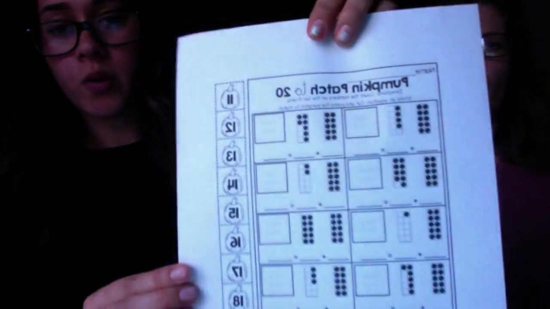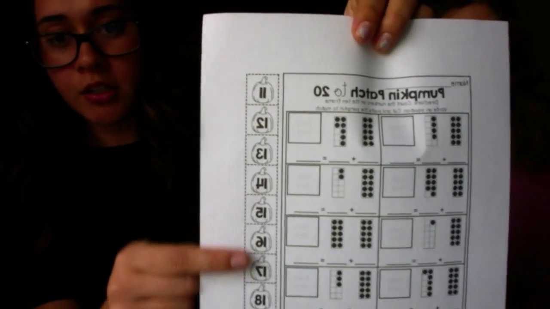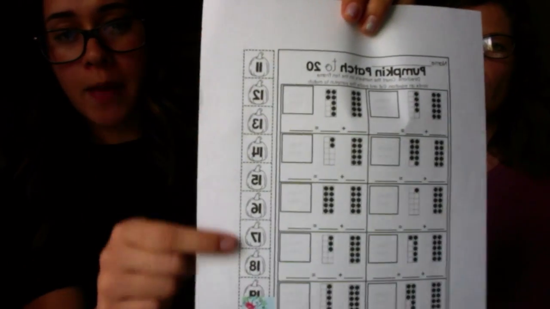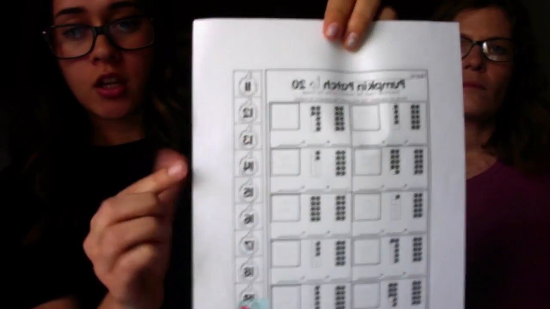And then once you find your answer, so we have 10 and 4, you're going to cut out right here the pumpkin that matches the answer over here. We also have scissors up front and glue that you can use. And if you have any questions, make sure you raise your hand and ask us. Don't ask your neighbors for help. Okay, good luck, guys.